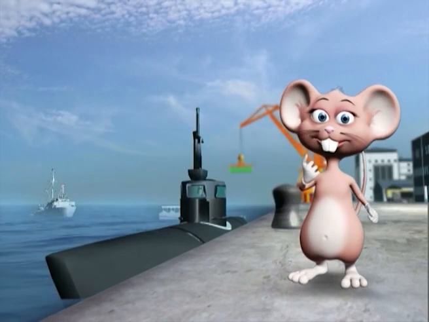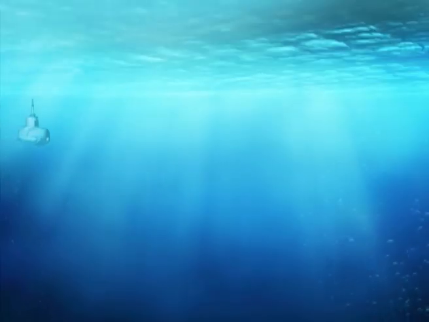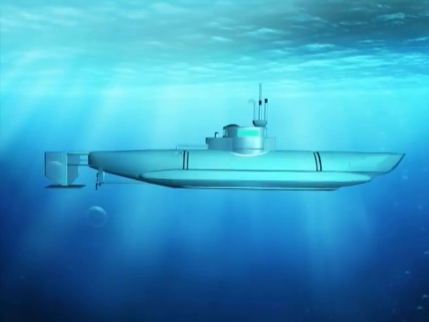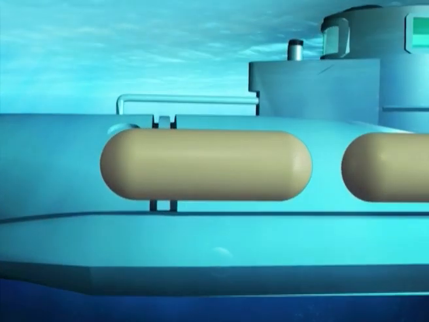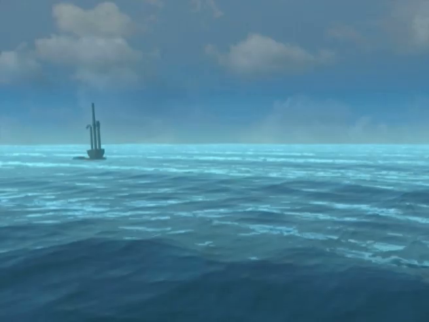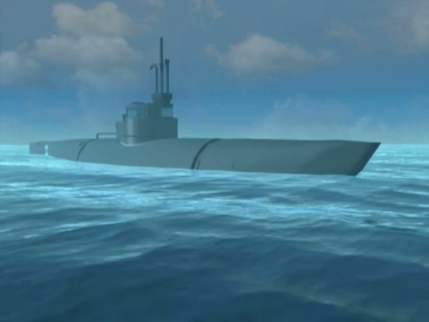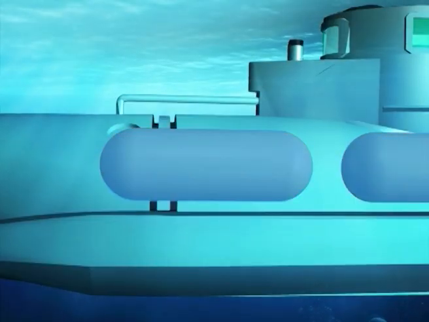Come with me as we go dive into the ocean in my submarine. A submarine has huge tanks called ballast tanks. The air in them allows the submarine to float. When a submarine has to dive, the ballast tanks are filled with seawater.